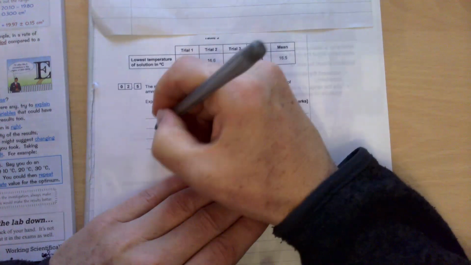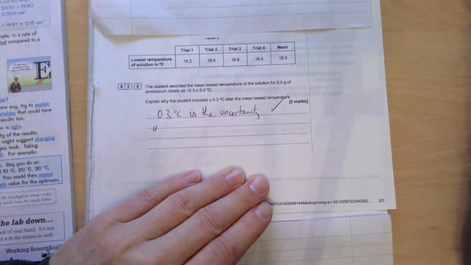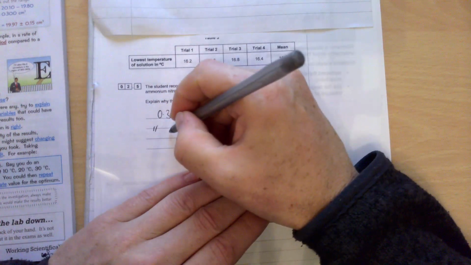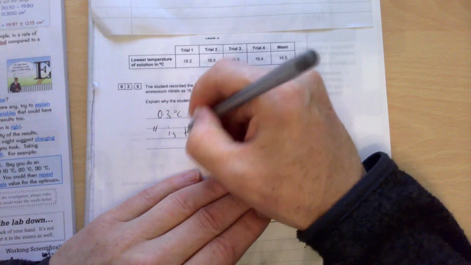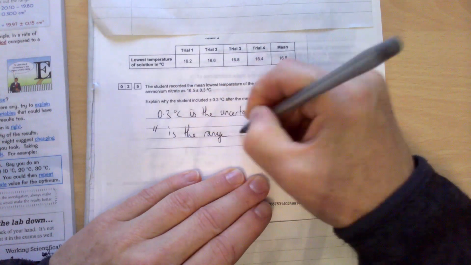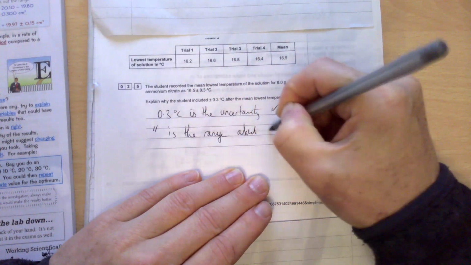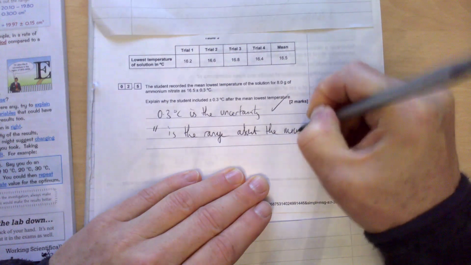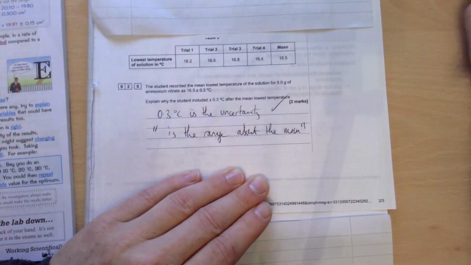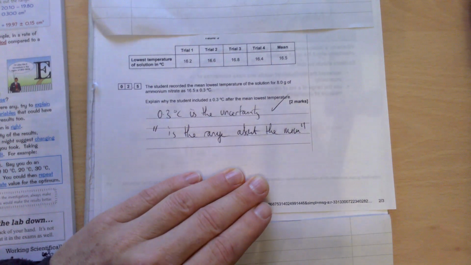And the way that you define it, and this is what we need to practice and work on, is that the uncertainty is the range about the mean. And it makes it very, very clear that's what it is in the mark scheme. And I'll read the examiner report now to you. It says, this question was not well answered, with fewer than half the students obtaining a mark.